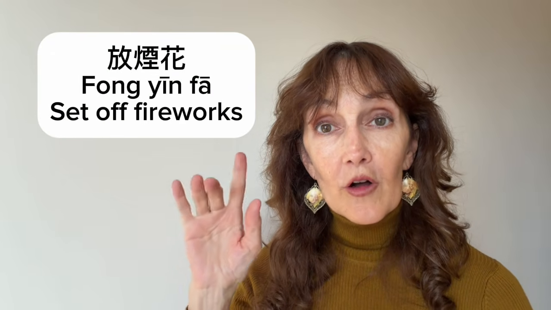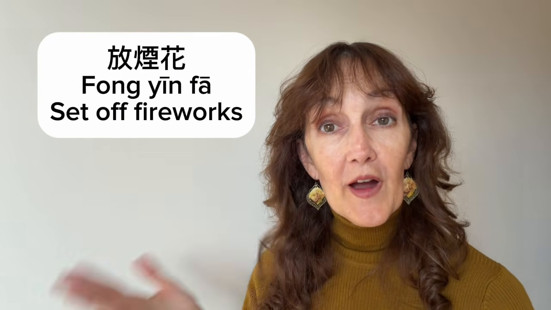And something else that you set off by Fong is going to be Fong yin fa. Fong yin fa is to set off the fireworks, which happens a lot here in Hong Kong. Most holidays, they usually celebrate by Fong yin fa. So you're going to hear that a lot if you're living here. Now, also in the same vein is if you have a dog, and there's so many dogs here in Hong Kong. That's one thing I really noticed after coming back is how many dogs. And I know, of course, COVID had a lot to do with that all over the world. More people were welcoming dogs into their homes, and it's certainly true in Hong Kong. A lot of dogs here.